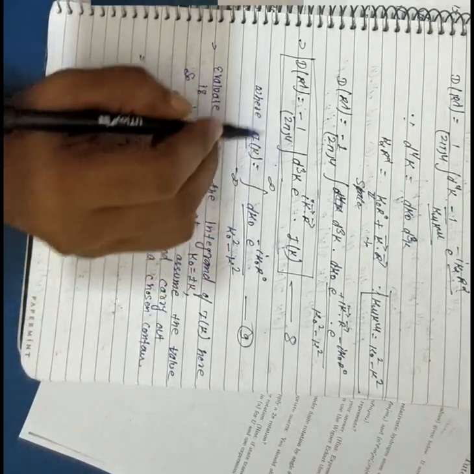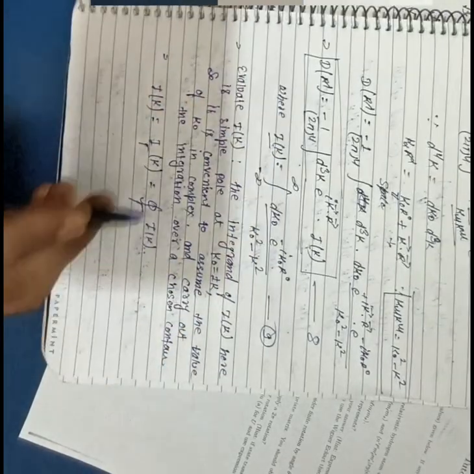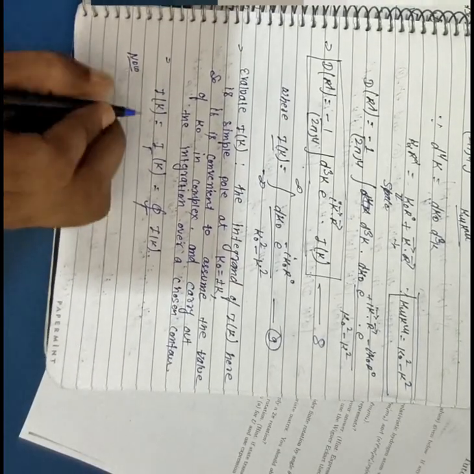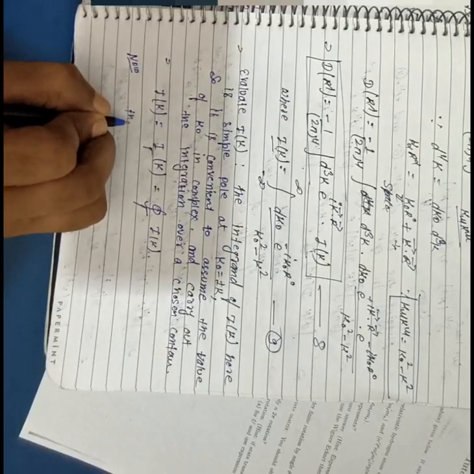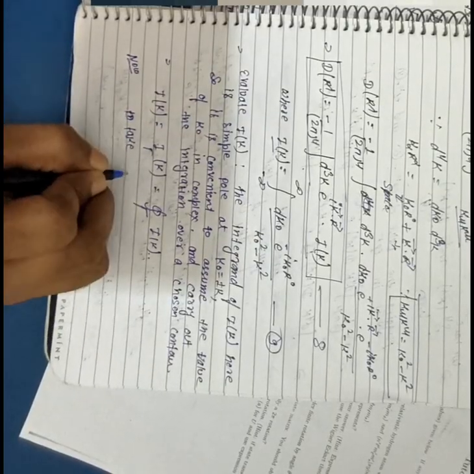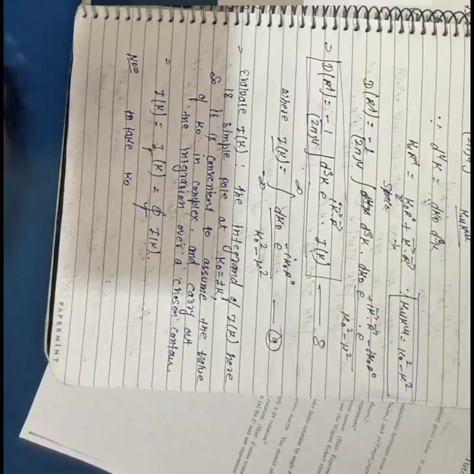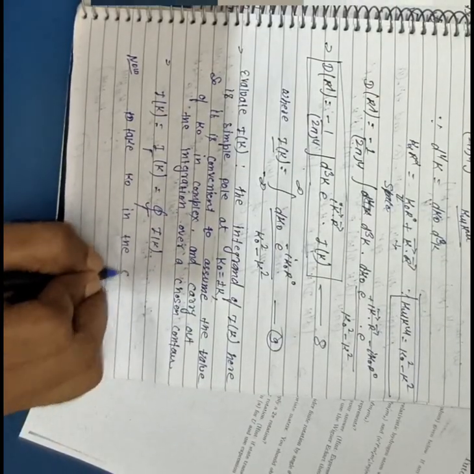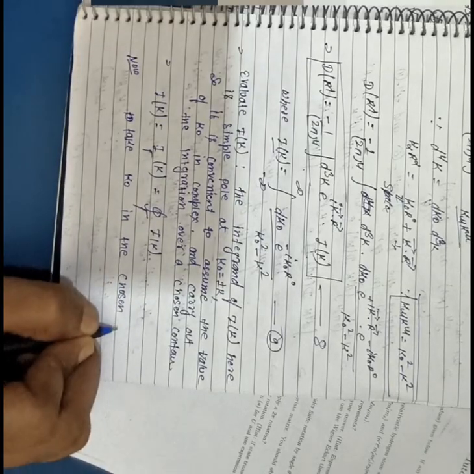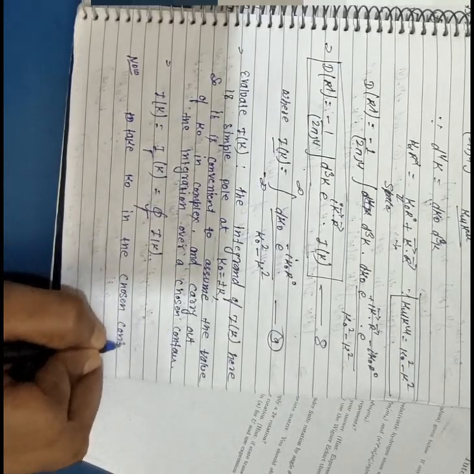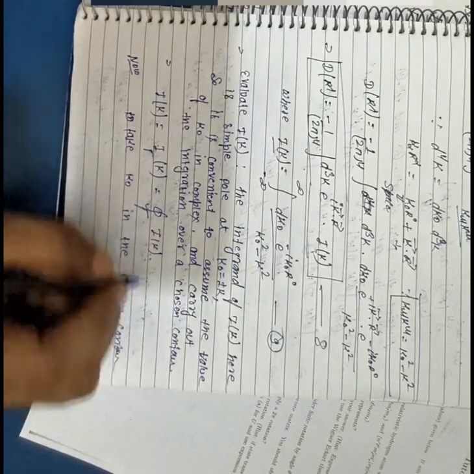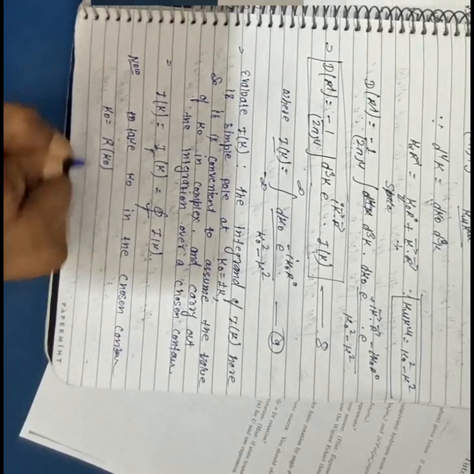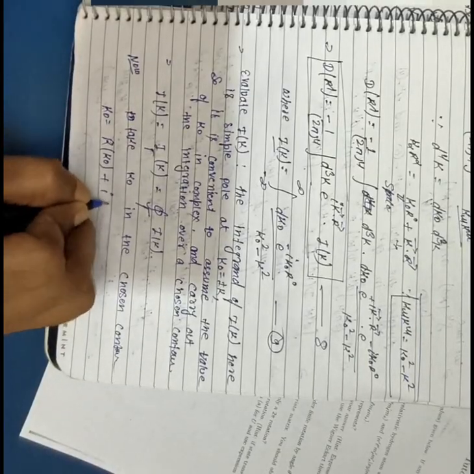What was that I(k)? That is this. Now let's take k₀ in the chosen contour. So this is our chosen contour. So k₀ equals a real part and also an imaginary part.